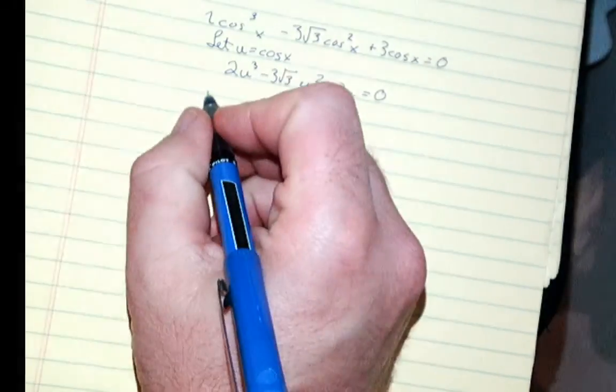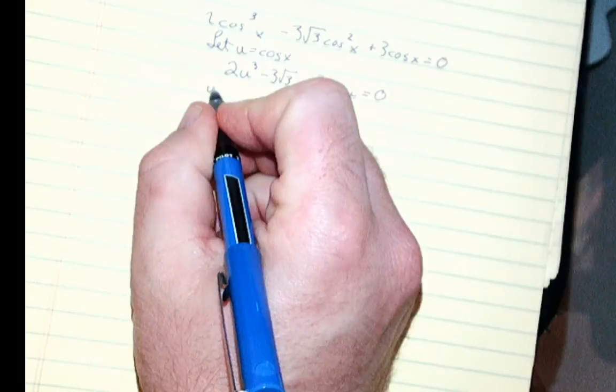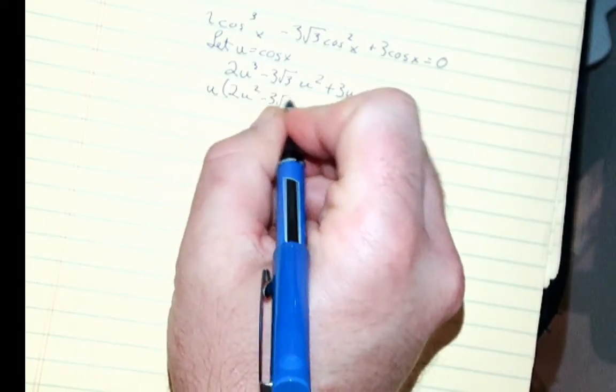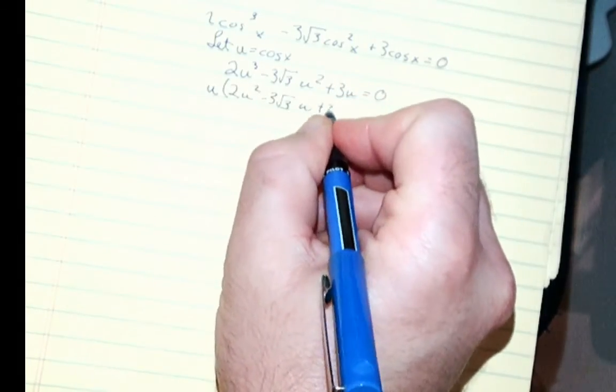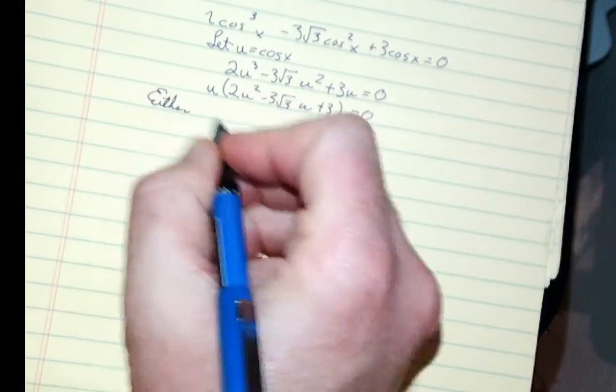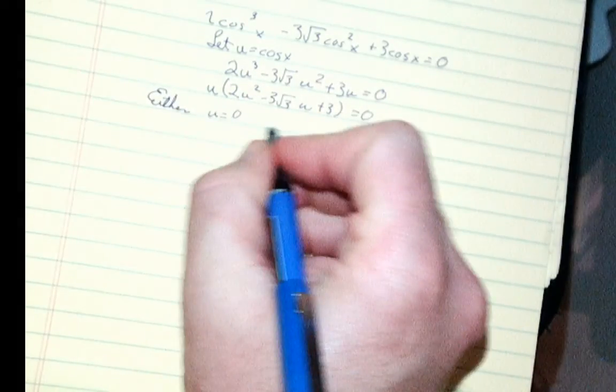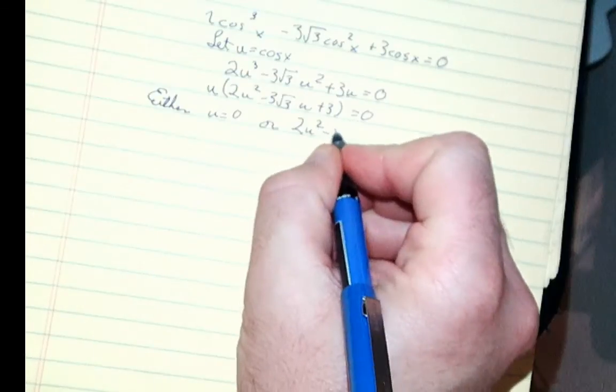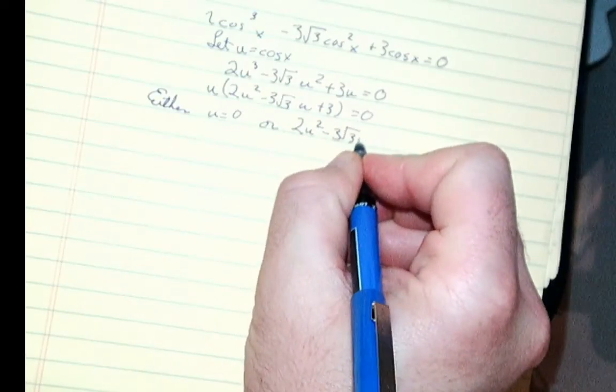So what can we do with this? Well, we can factor it. We can factor out a u to begin with: u times 2u squared minus 3 root 3 u plus 3 is equal to 0. Now remember, if two things multiplied together equal 0, that means either one factor has to be equal to 0 or the other factor has to be equal to 0. So either u equals 0 or 2u squared minus 3 root 3 u plus 3 is equal to 0.